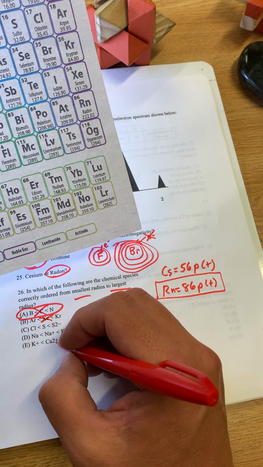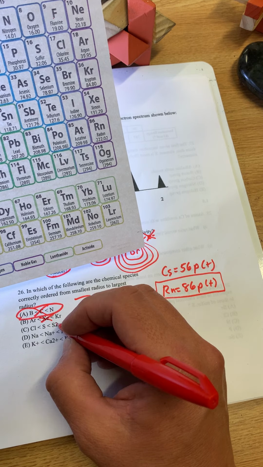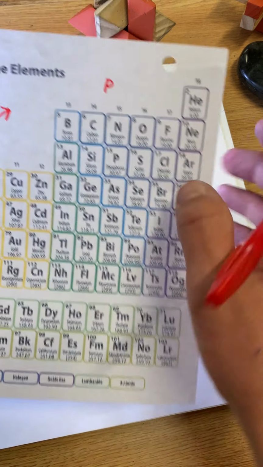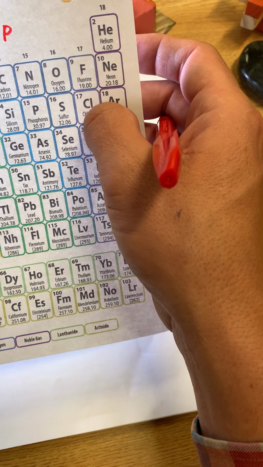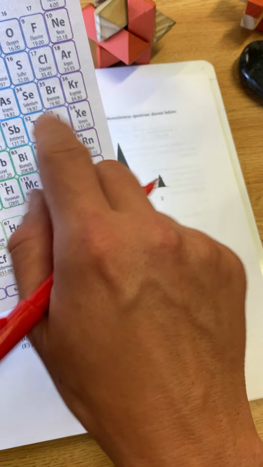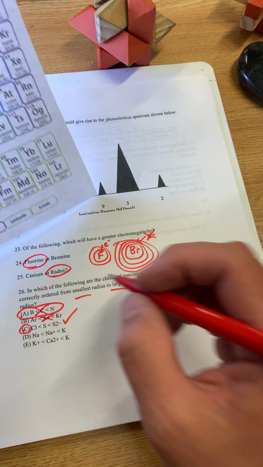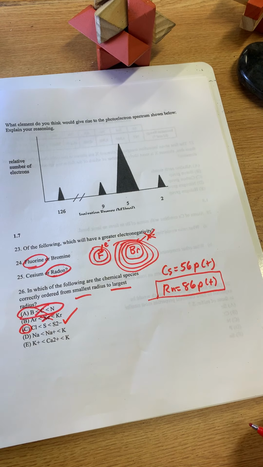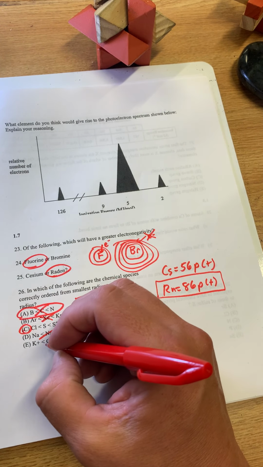So now we just have to deal with ions. Okay, we said S2- is larger than S. Is S going to be larger than chlorine? Yes, it is, because atoms get smaller. So chlorine is the smallest, then S, and then S2-, so it's going to be C. We can go past the others.